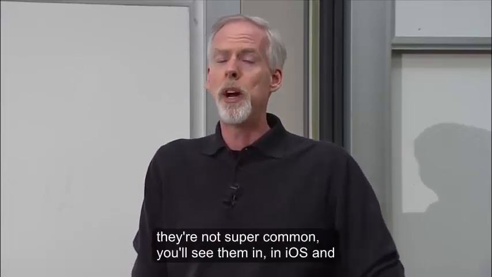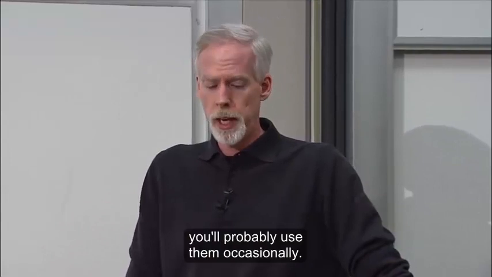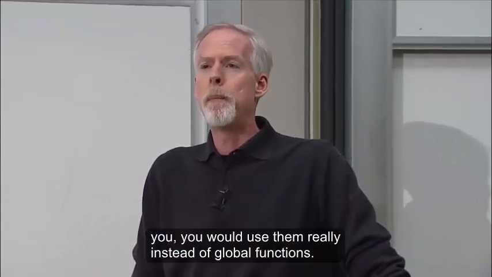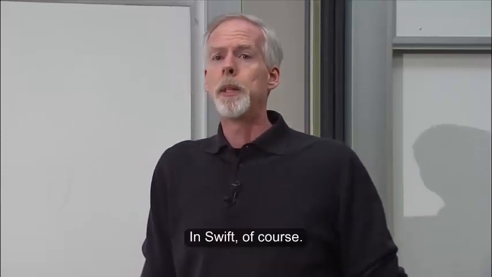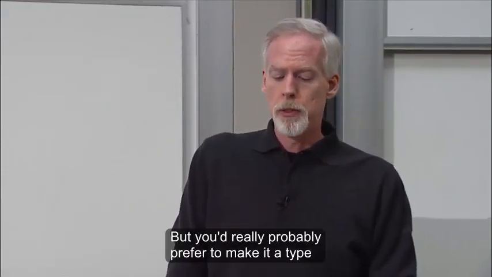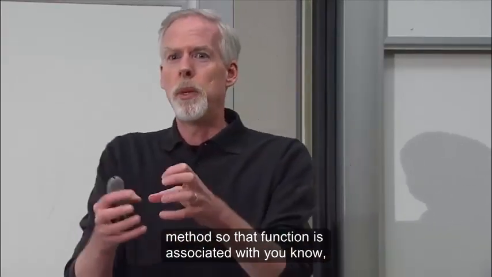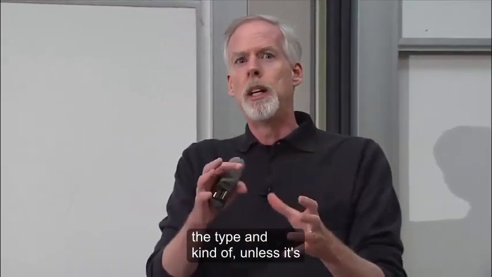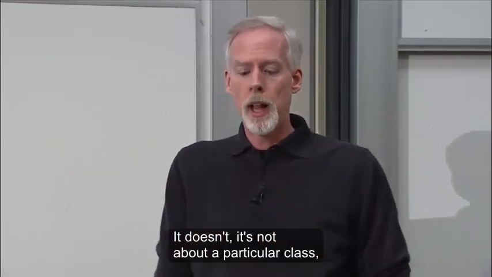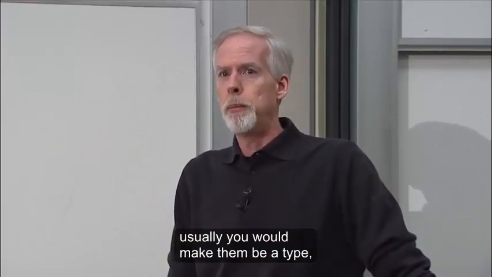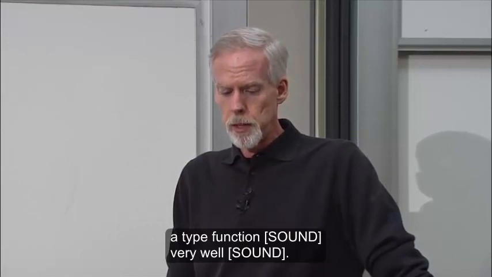I don't want to say they're rare, they're not super common. You'll see them in iOS, and you'll probably use them occasionally. You would use them really instead of global functions. You can have global functions in Swift, of course, but you'd really probably prefer to make it a type method so that the function is associated with the type, unless it truly is a global function that just applies to the world, it's not about a particular class. Usually you would make them be a type function or a type variable. All right.